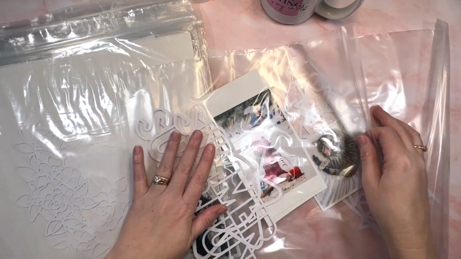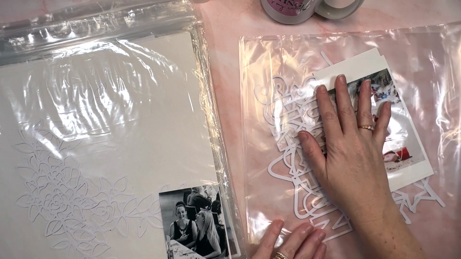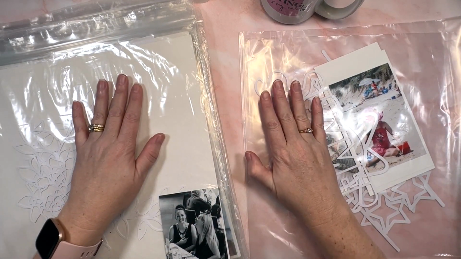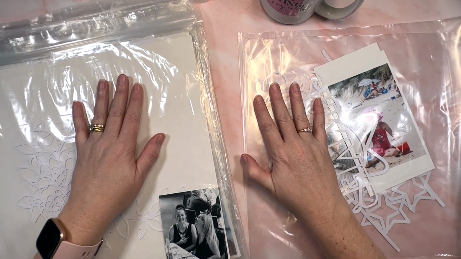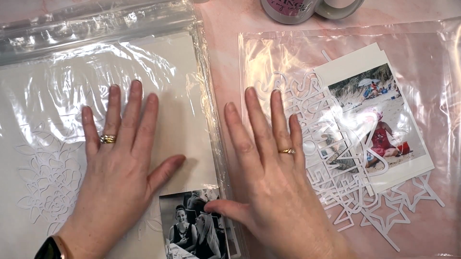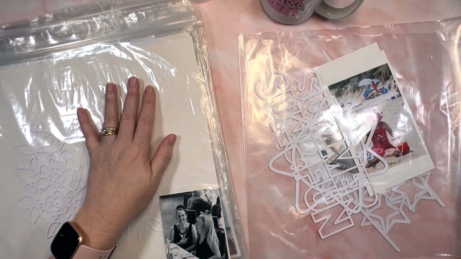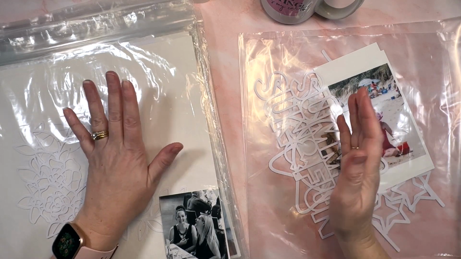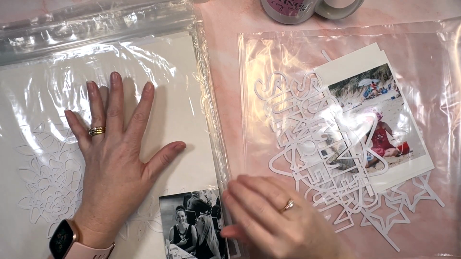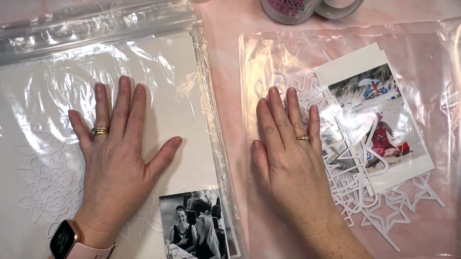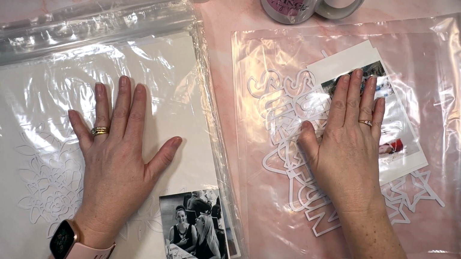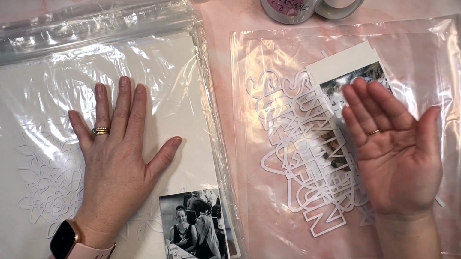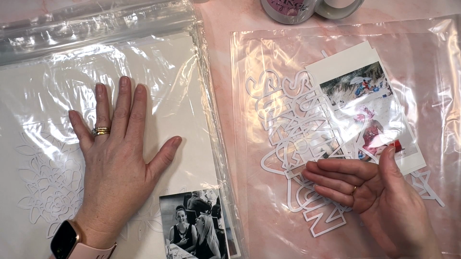So I do a lot of batching, like I batch the cut files. I cut out a heap all at once because again, that takes time to set up my Silhouette. And I'm in the mindset of what kind of cut files do I want to work with over the next few layouts? So I do cut them all out at once, and then I print all the photos out at once, and then I collate them all together like this.